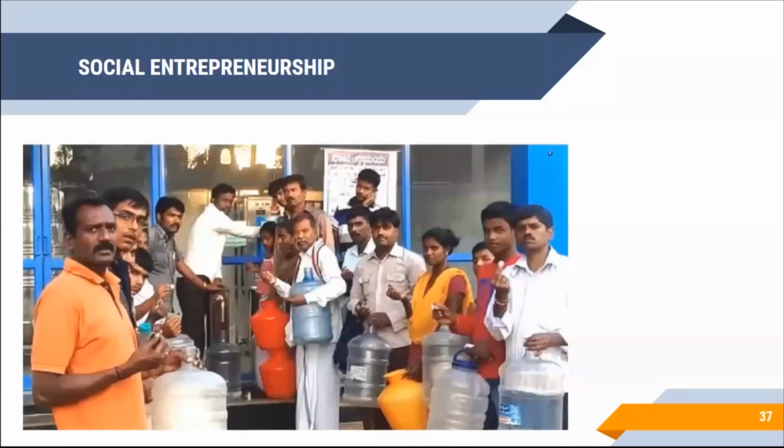And you can see this kind of thing, which is nothing but a water ATM. You can see it in many villages right now. If you pay a 2 rupee or a 10 rupee coin, it will automatically dispense water like 10 liters, 5 liters, 20 liters. This is a water ATM, which comes under the category of social entrepreneurship, which everyone needs.